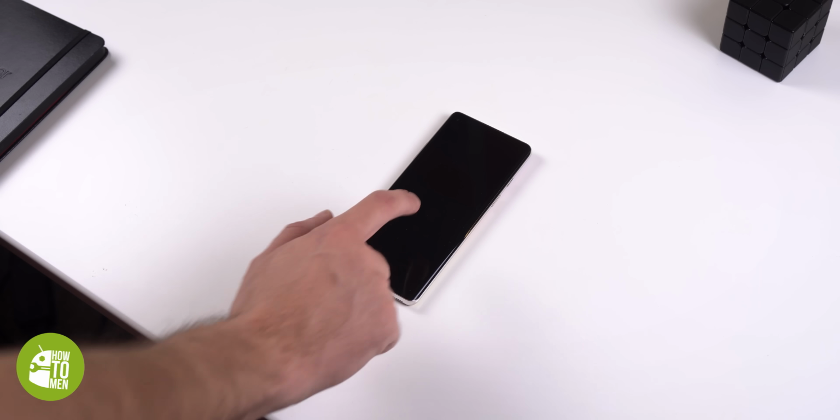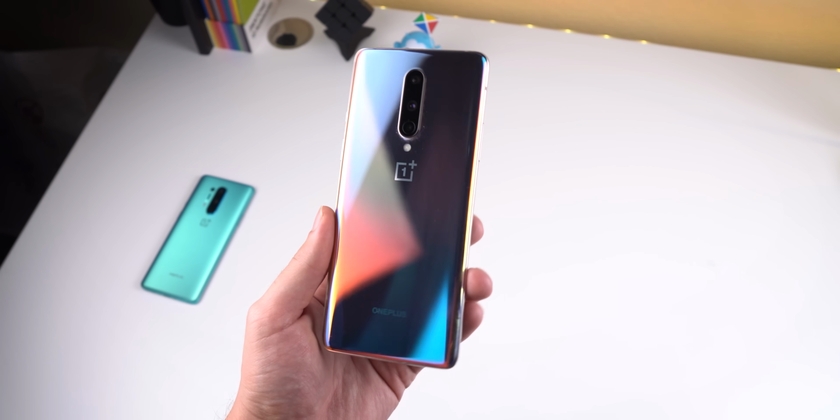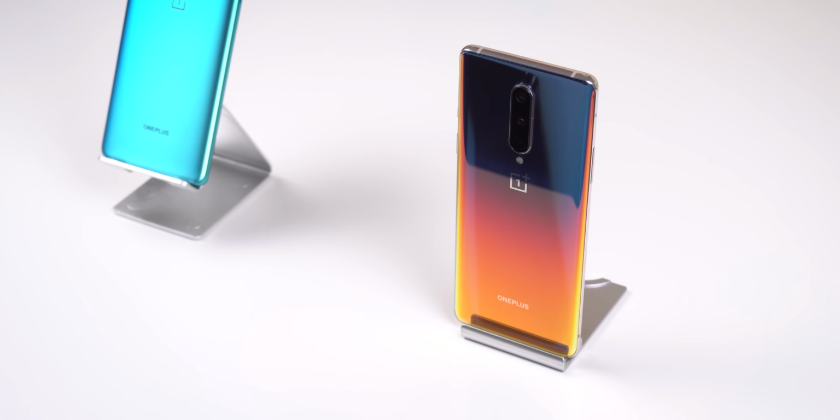So a lot of you always seem to love my home screen setups because you always ask me in the comments where I got my wallpaper from, what widgets I use, icon pack, etc. So you know what? Let me just show you what's on my OnePlus 8. I've been using this phone for a little over 3 weeks now. I switched over from the OnePlus 8 Pro just so I can review it.